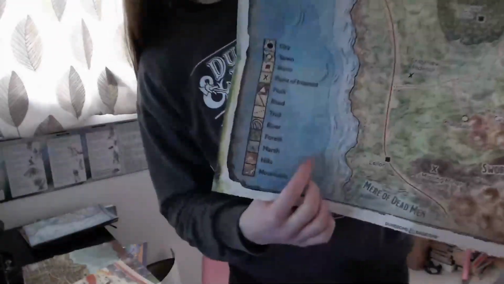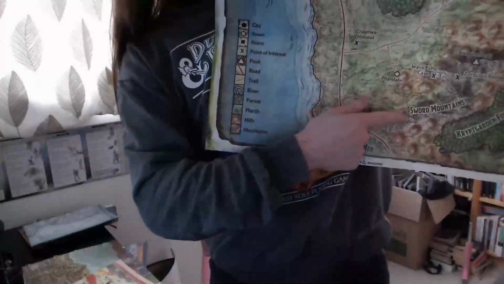Wave Echo Cave, the very MacGuffin of the book, is on here. In fact, the most egregious thing, I think, is that there's a marker called Missing Miners, which does not happen until chapter 7 of the book, and yet it's on there from the beginning. This is the worst map they have ever released, not because visually it's bad, but because it is so useless.